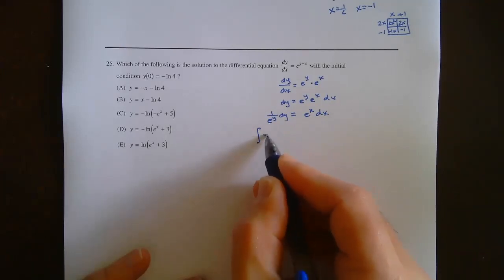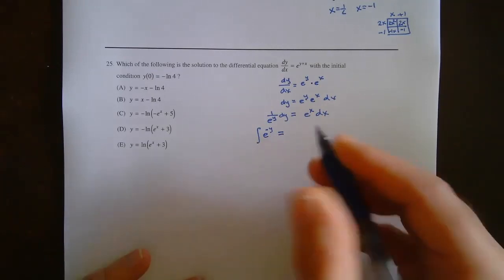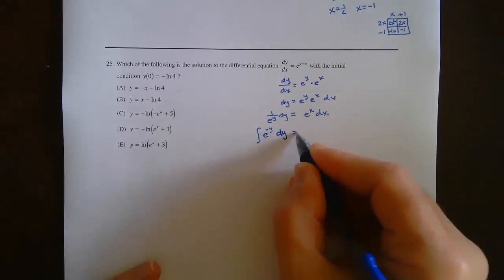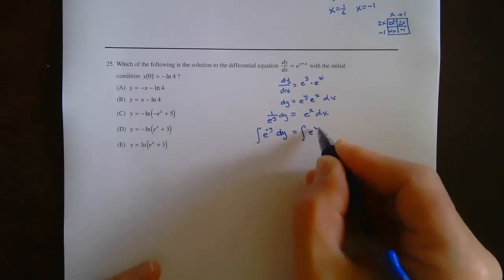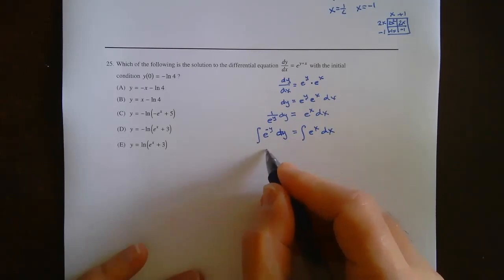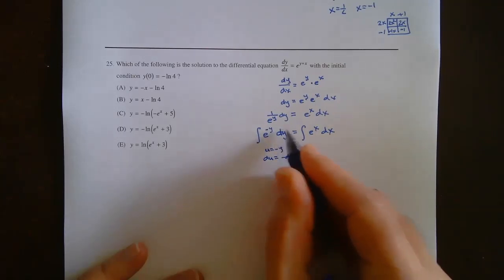This needs to be rewritten as the integral of e to the negative y dy is equal to the integral of e to the x dx, okay? So if we let u equal negative y, then du would be negative dy. So I need a negative dy here, right?